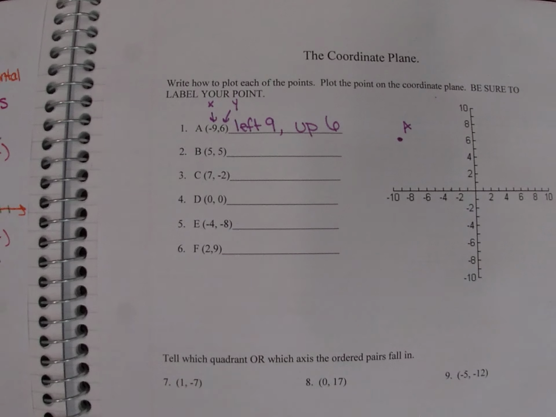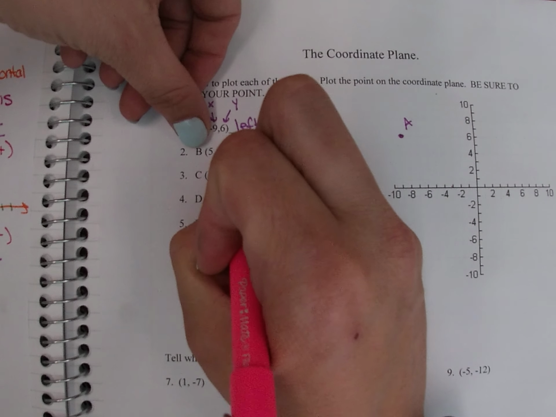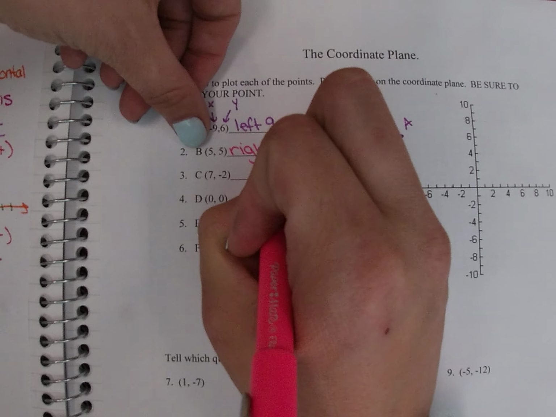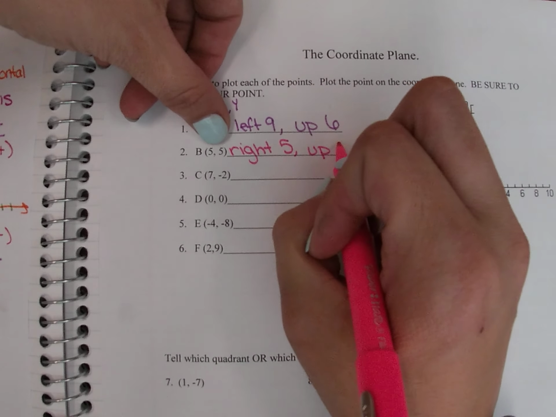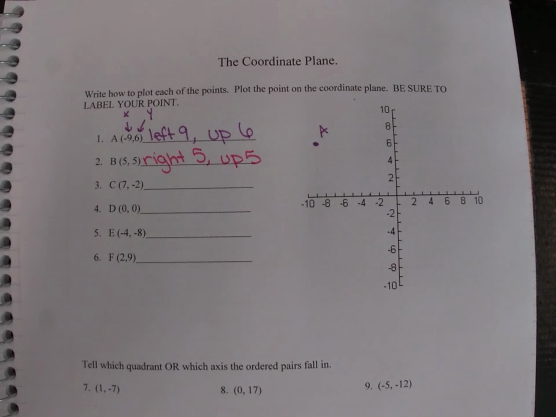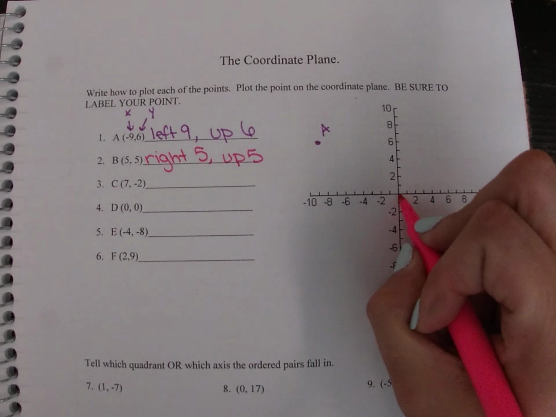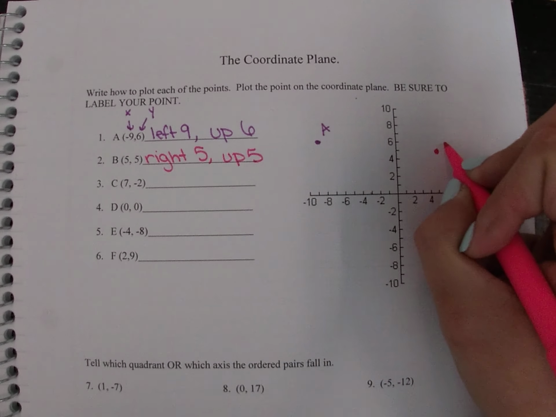Okay, so if we follow that again, (5, 5). This is a +5, so it's telling us to go right 5. Again, the Y value is also positive, so up 5. So we are starting from the origin, nowhere else. From the origin, we are going to go right 5, up 5.